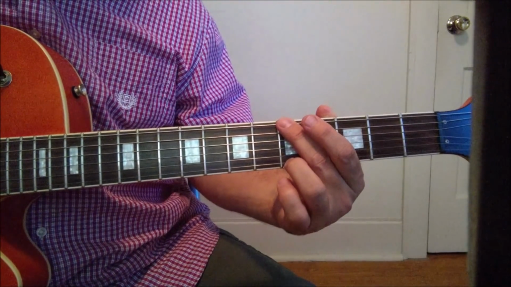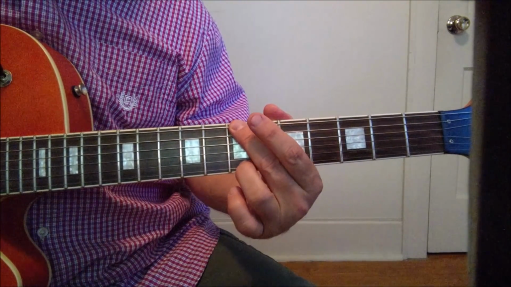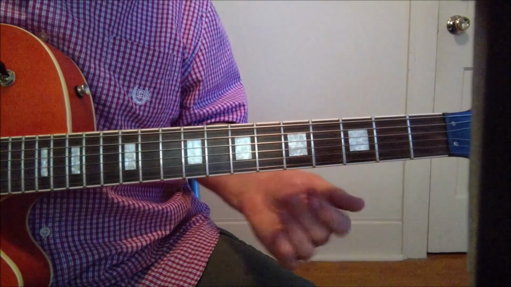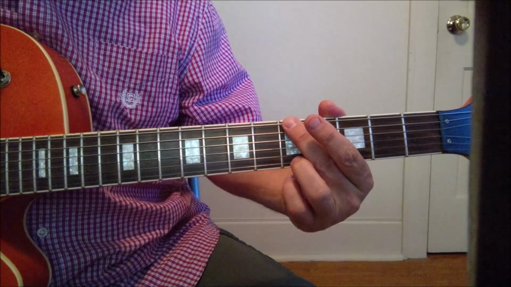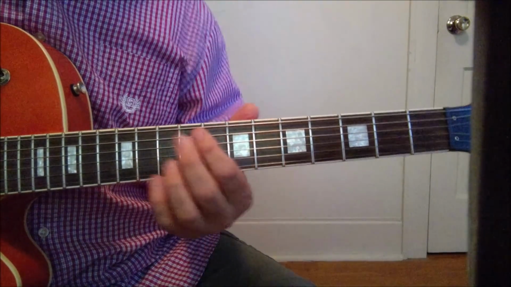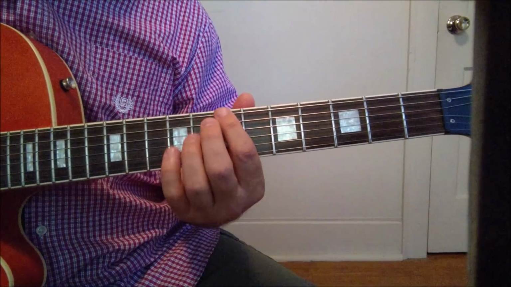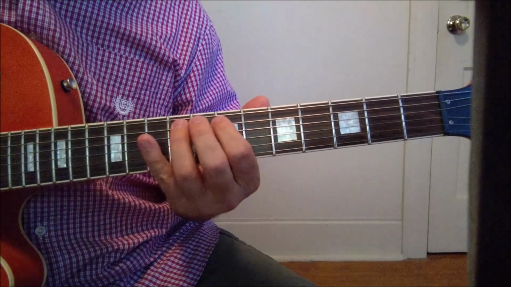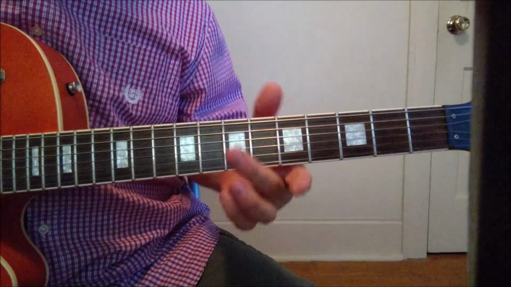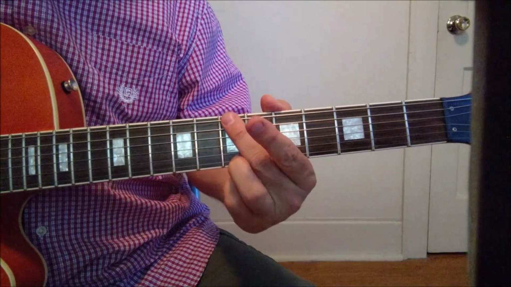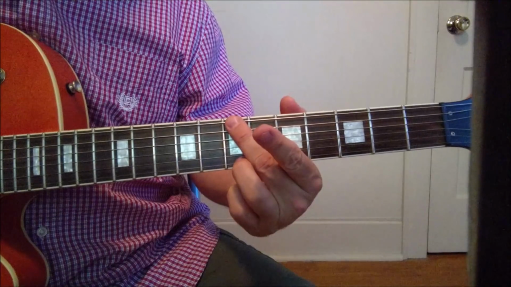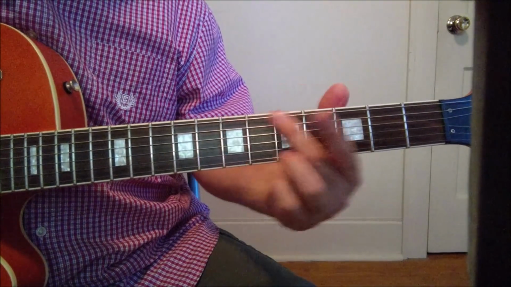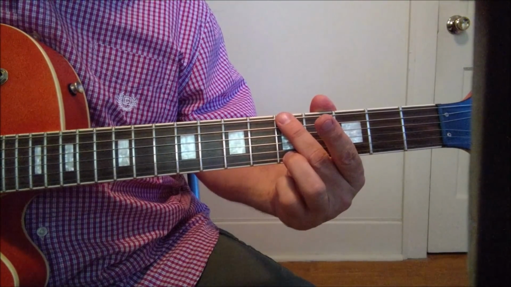The second mode starts on the second degree of the scale and goes all the way up to the next second degree. Okay, so I just played 2 octaves of the A major scale. Let me play 2 octaves of the second mode of the scale. Okay, now notice it's the same notes. We're just starting on, instead of A, we're starting on B, which is the second note of the A major pentatonic scale.